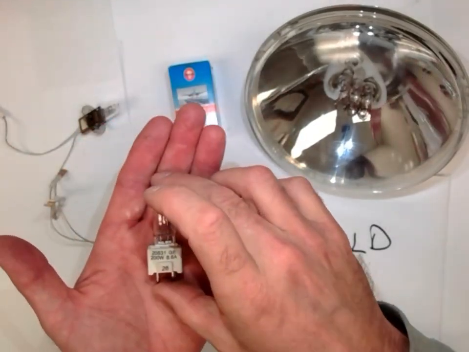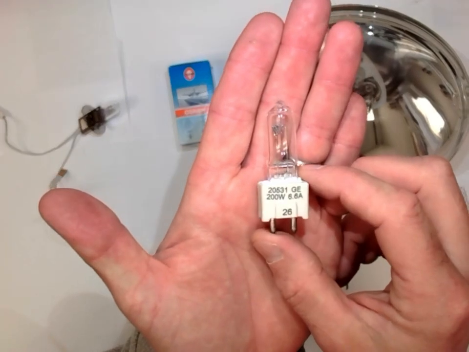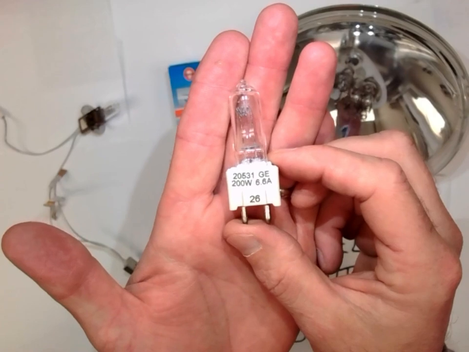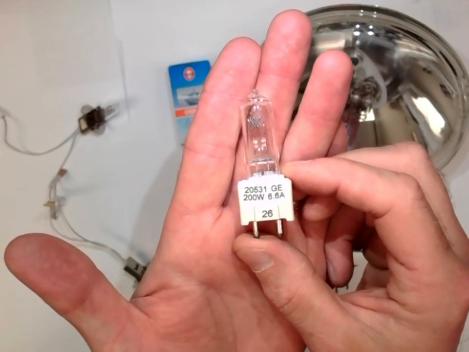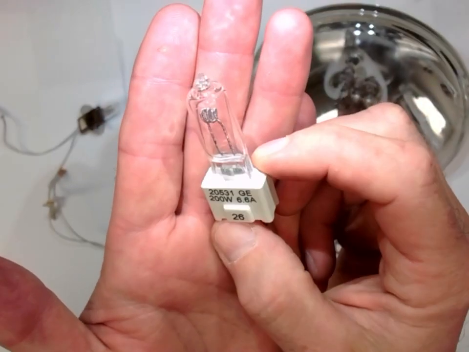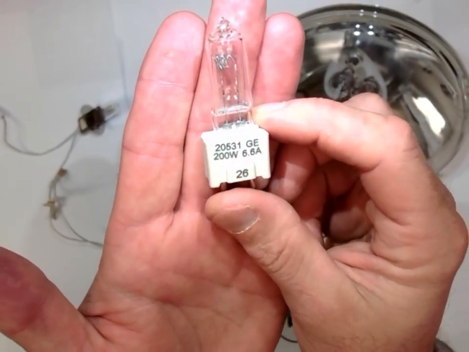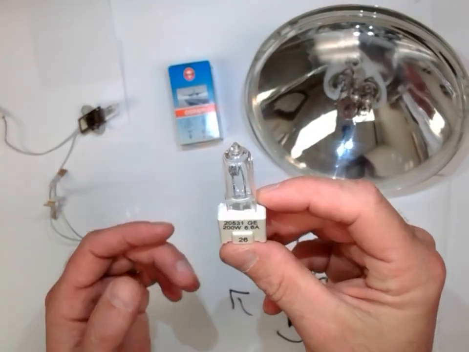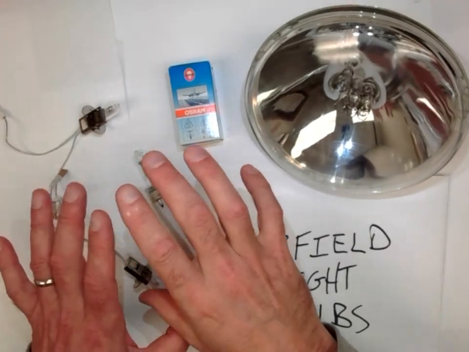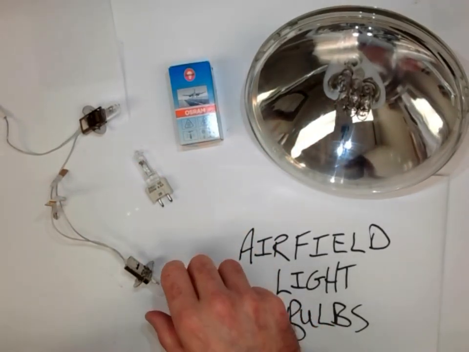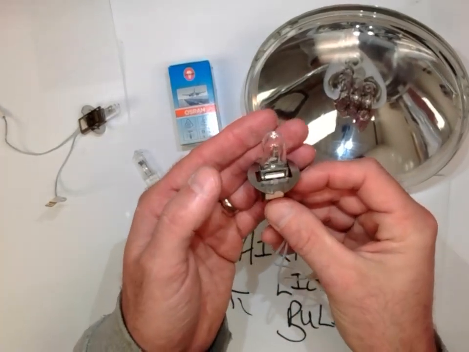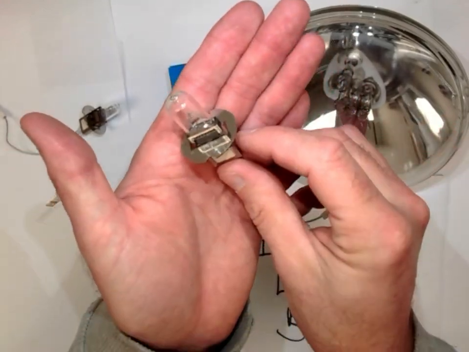So if we take this one for example, these are ones that are no longer being used, which is why I'm handling them on the glass even. This is a 200 watt GE light bulb. It's a halogen, and you can see here 6.6 amps. So definitely that is for airfield application. And this particular 200 watt variant would be used in a specific light bulb fixture in a specific location on the airfield. So the ones at the very end of the runway, the beginning of the runway, maybe the touchdown location, all of that.